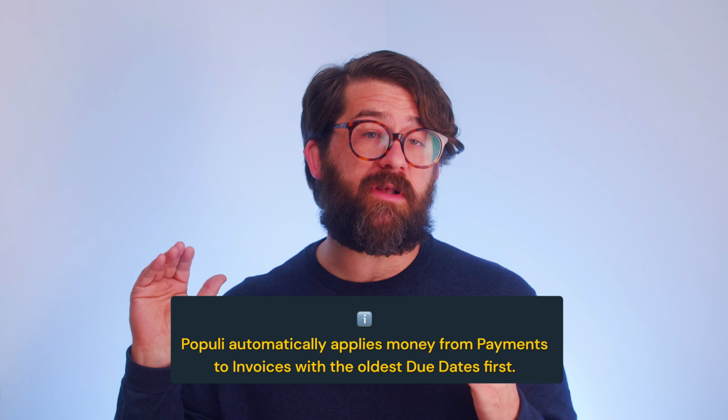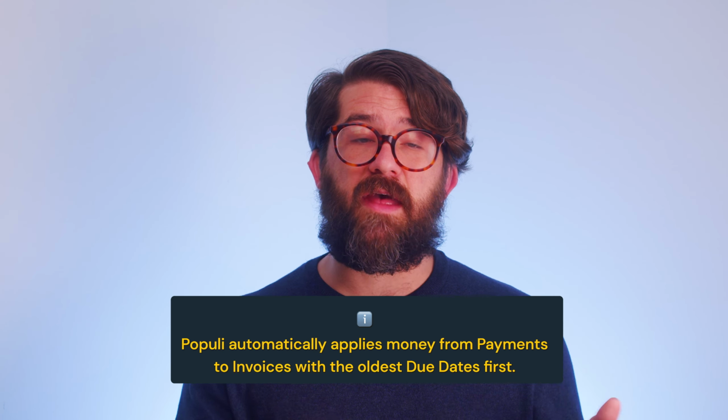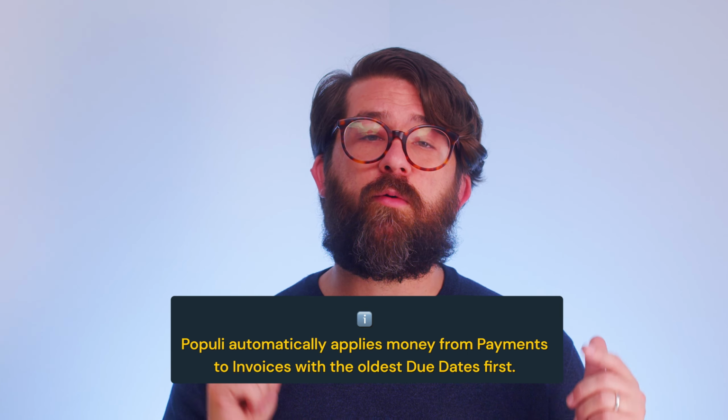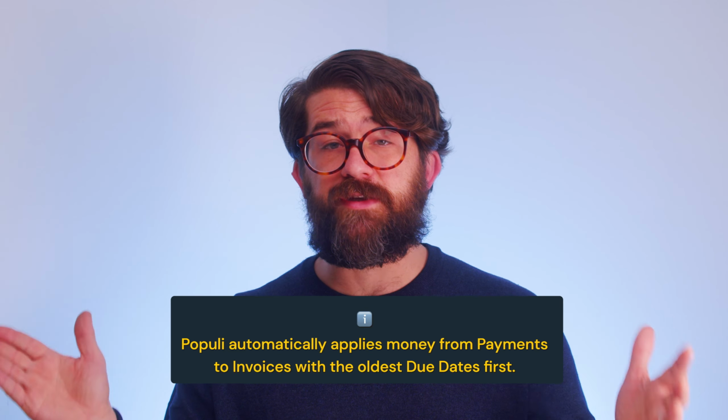Also, this is as good a place as any to describe the order in which Populi applies those payments automatically. Invoices have due dates, and Populi looks at invoice due dates and then applies money to invoices with the oldest due dates first. Pretty straightforward. But if you're using payment plans, you'll notice that those generate additional due dates for an invoice. They basically just add due dates to an invoice. So if it looks like money is applying to invoices in an order that you don't expect, have a look at how your payment plan due dates might be affecting that order.